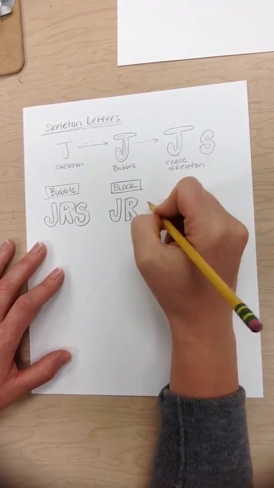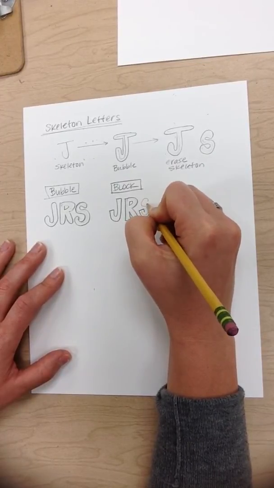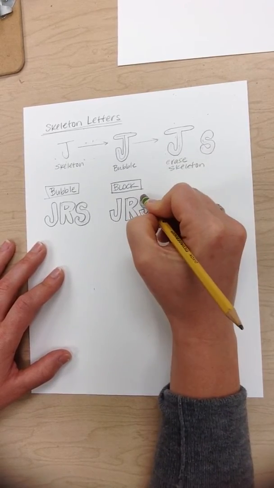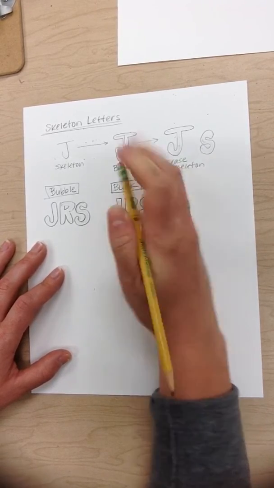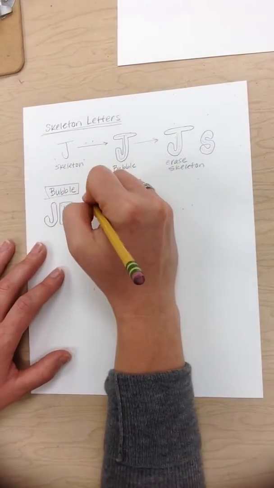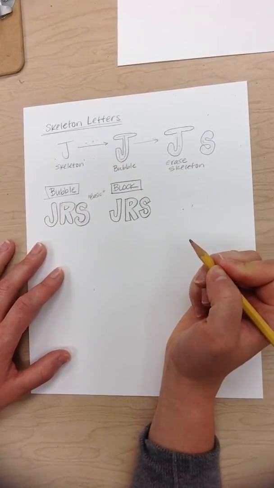Okay, and lastly, my favorite letter, S. There we go. I always struggle with S's. Not bad. Okay. So, block and bubble are two very simple, or we consider them basic styles of bubble letters.